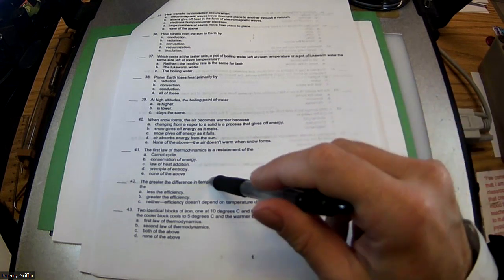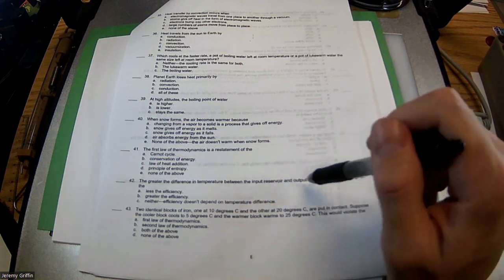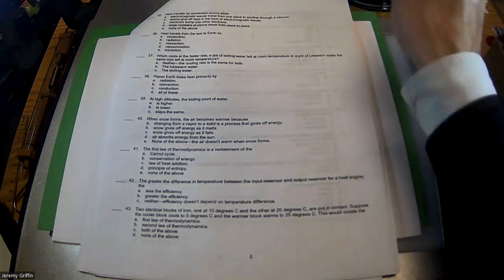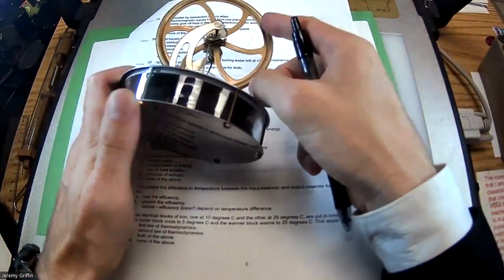42. The greater the difference in temperature between the input reservoir and the output reservoir of a heat engine, what happens to the efficiency? Okay, so here, I got one right here. You guys remember the Stirling engine?